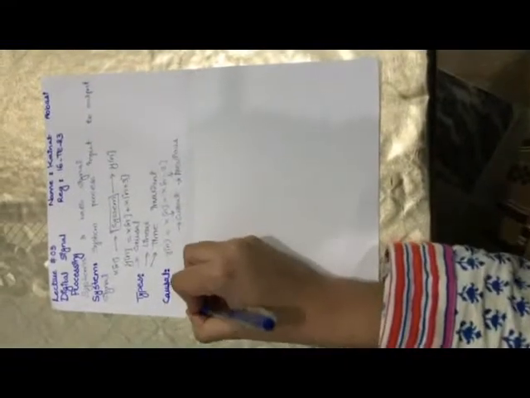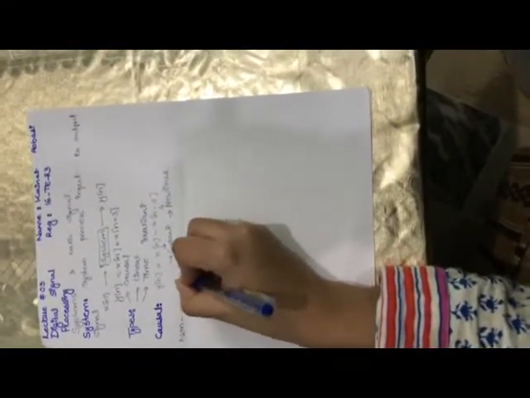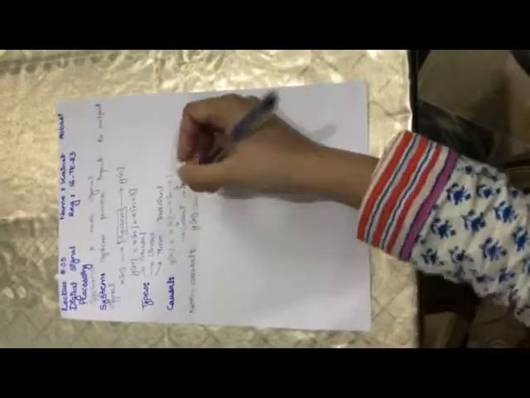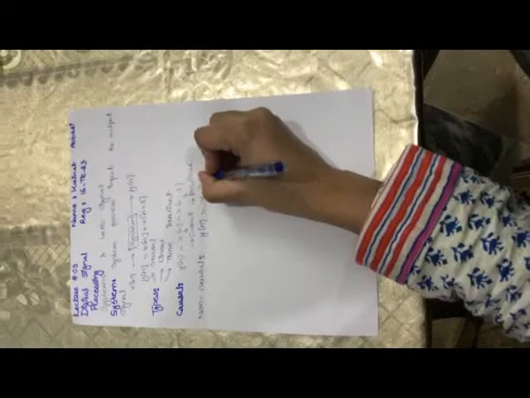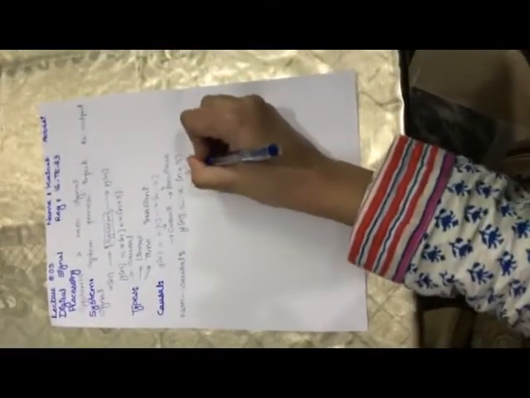And what is a non-causal system? Non-causal system is a system that depends on future value. Y of n is equal to x of n plus 3. Plus sign indicates it is a future value.